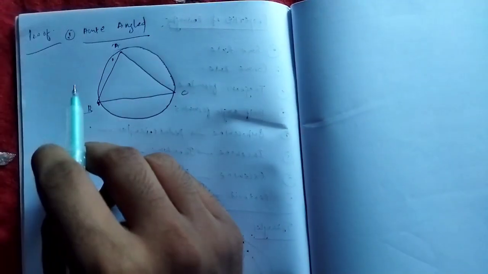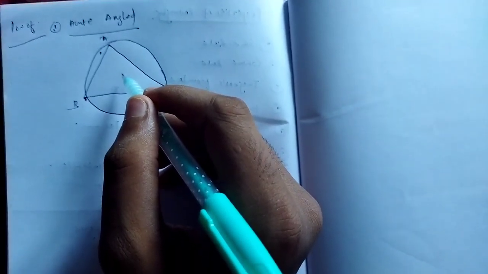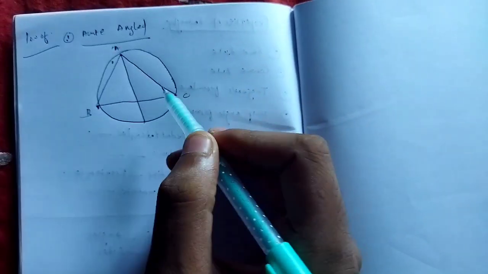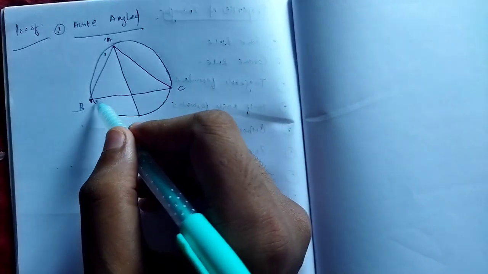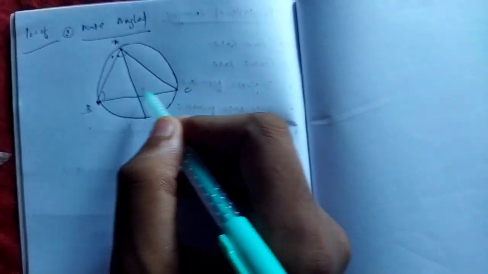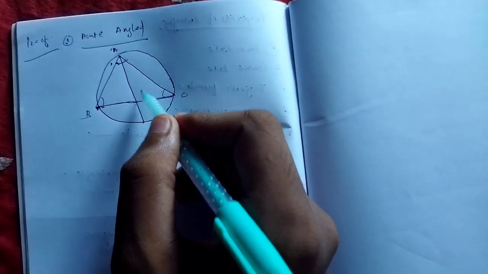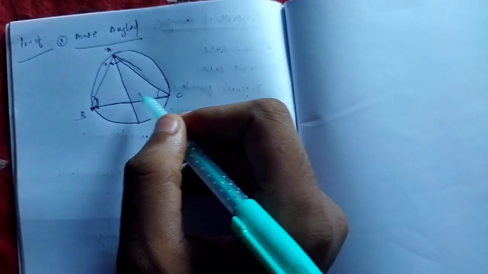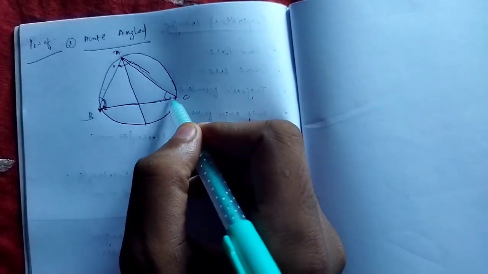Okay, and let us try to draw the diameter. I think it is becoming blur. Okay, as all the angles are acute, so these all angles will be in the major segment of this chord. This angle will be in the major segment of this chord, and this angle is acute. So for this chord, this angle is in major segment, and for this chord, this angle is in major segment.